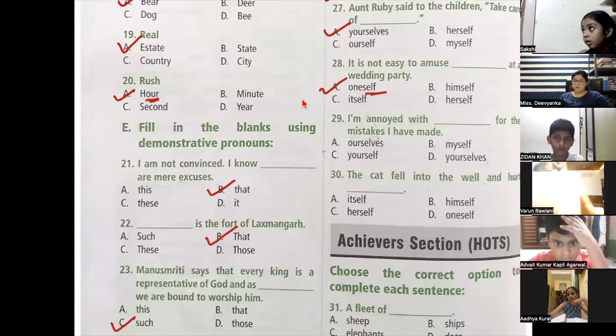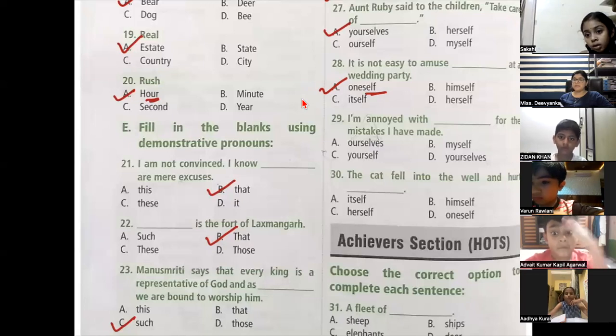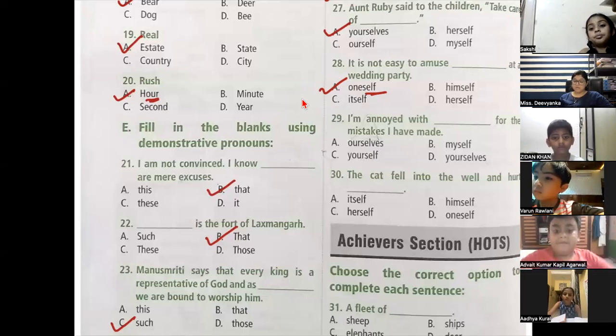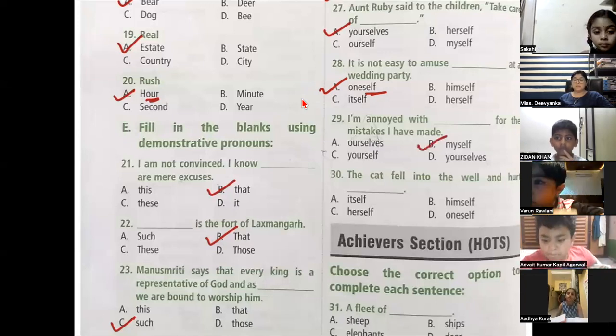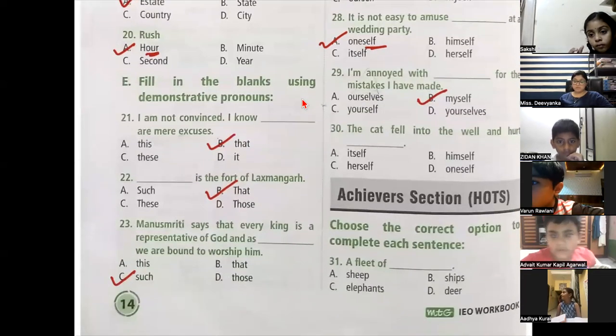I am annoyed with dash for the mistakes I have made. Zidane, this one's for you. 29th is for you. I'm annoyed with yourself. Think again. Listen. B1. I am annoyed with myself for the mistakes I have made. Correct. Now 30th, Sakshi, for you.